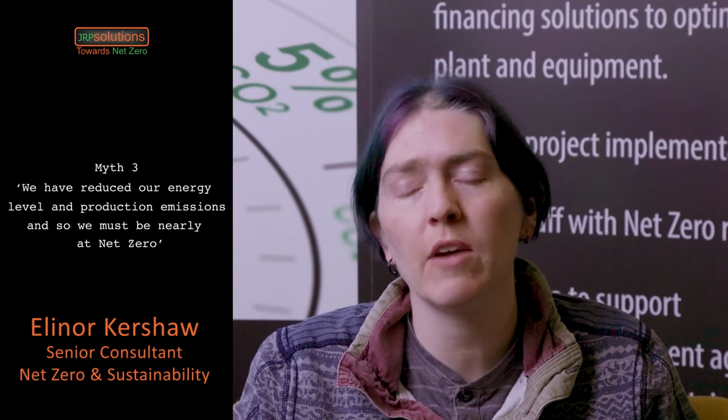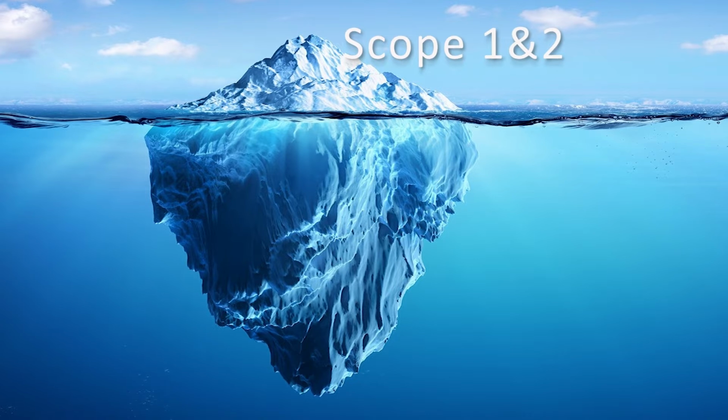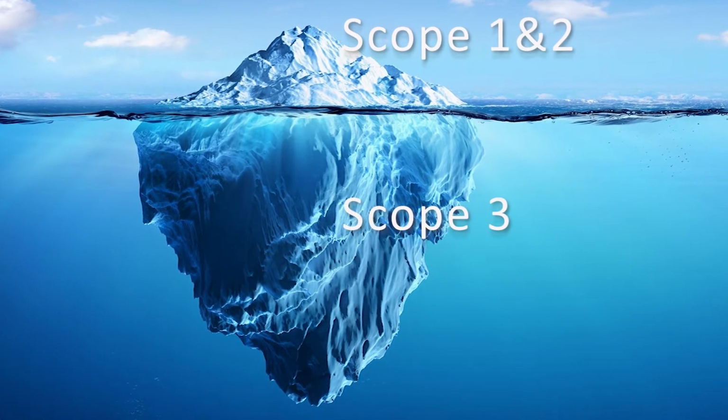But I think when you start talking to companies about what their impacts are, it's very easy to get them to understand the scale of it. You can think of it like an iceberg. Probably scope 1 and 2 will be that tip of the iceberg, the stuff that's easy to see, that's easy to think about. But scope 3 is everything else. Think in terms of what happens as a result of your operations, everything you do.